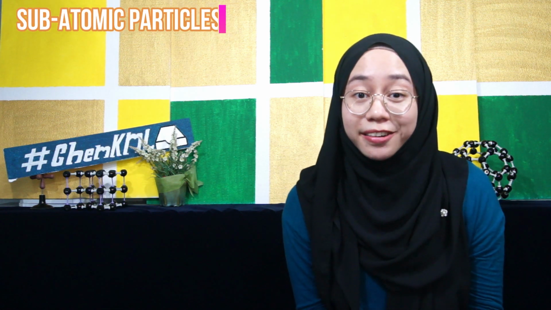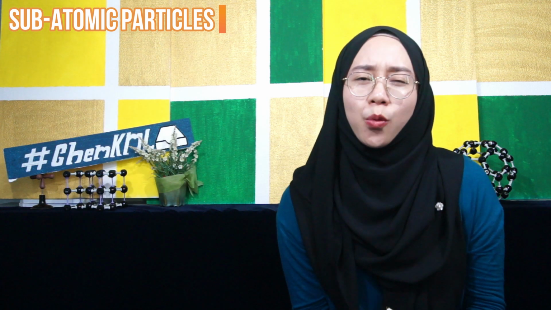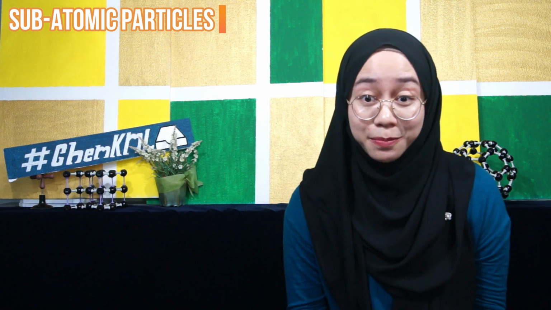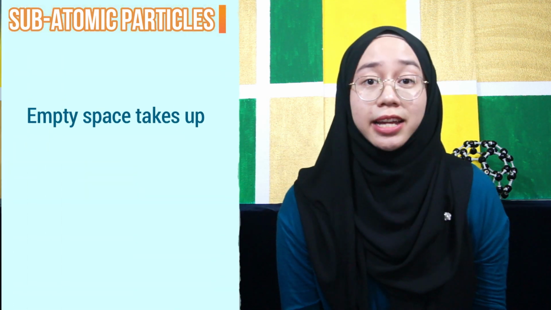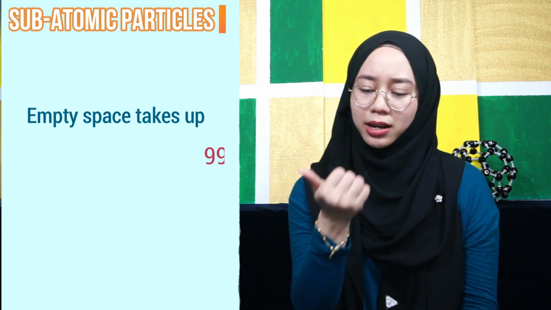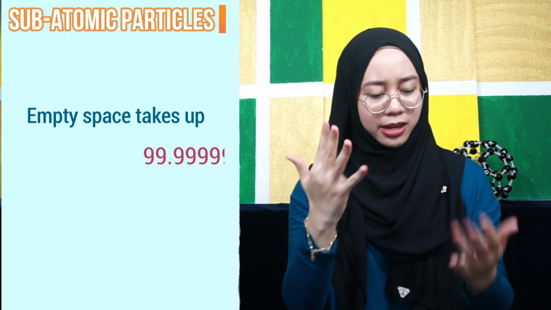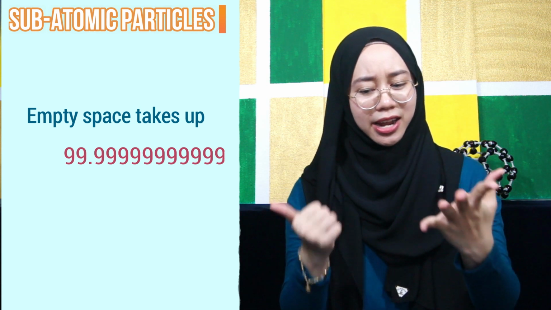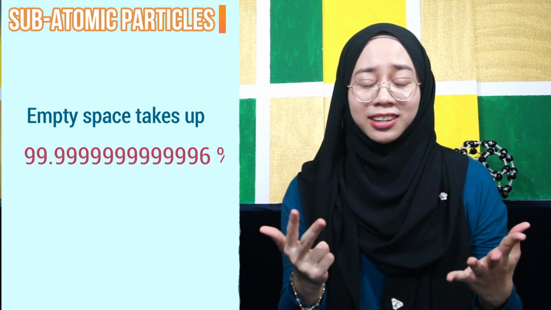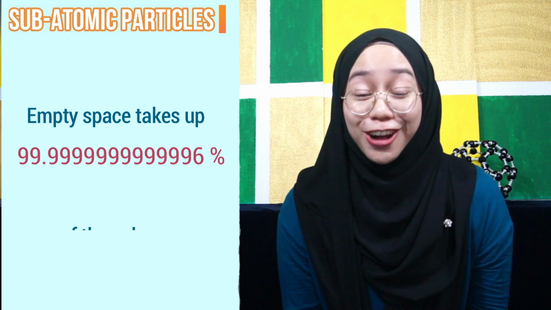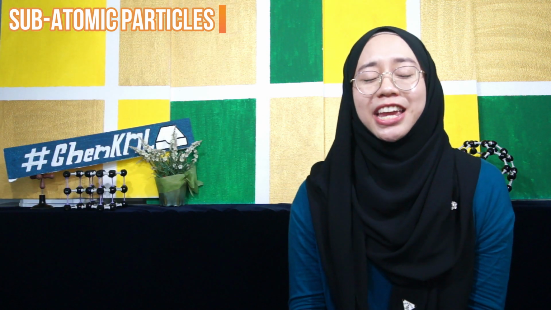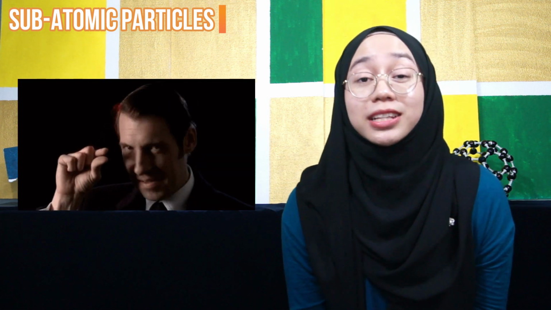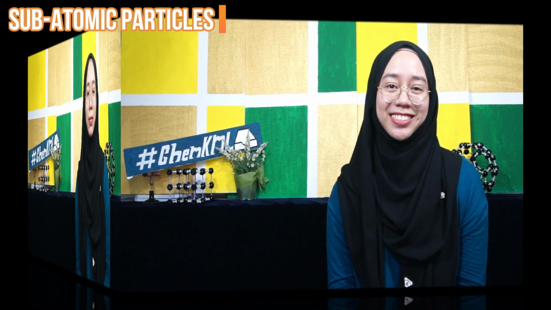Let's use an imaginary optical instrument to see the structure of an atom. When we zoom in into an atom, what we will see is mostly empty space. This empty space takes up 99.999999996% of the volume of an atom. The remainder of that volume is occupied by even tinier things called subatomic particles.